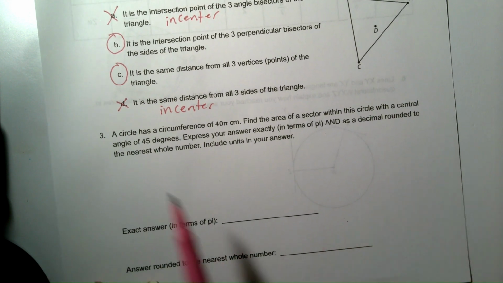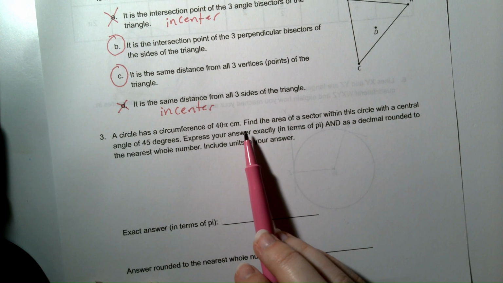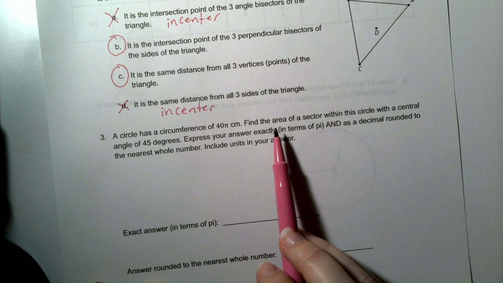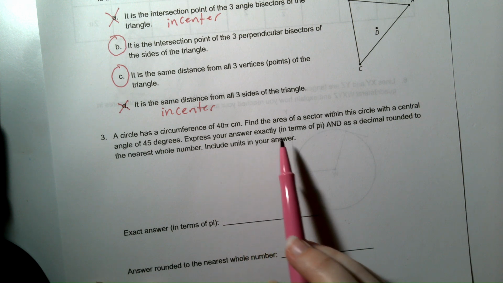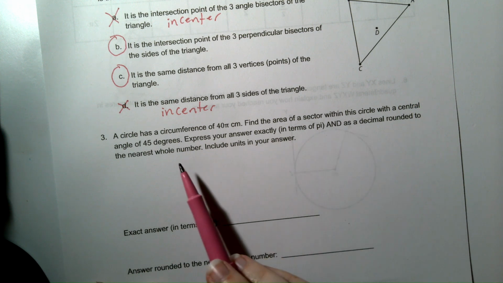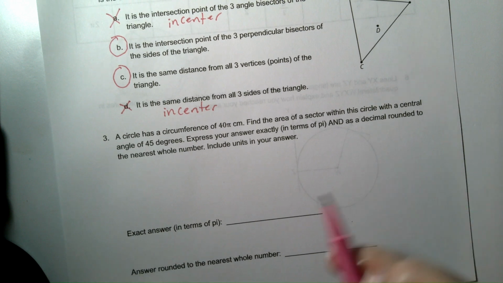Number 3. A circle has a circumference of 40 pi centimeters. Find the area of a sector within this circle with a central angle of 45 degrees. Express your answer exactly in terms of pi and as a decimal rounded to the nearest whole number, and include units in your answer.